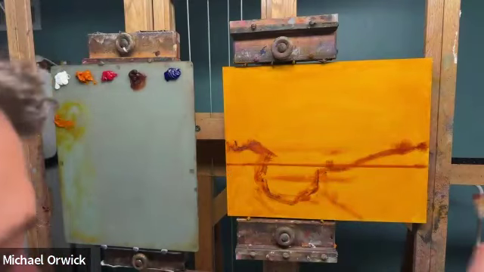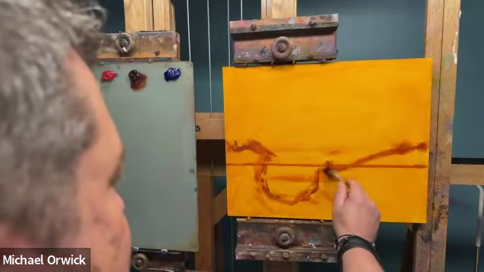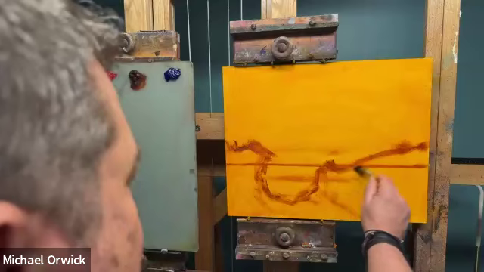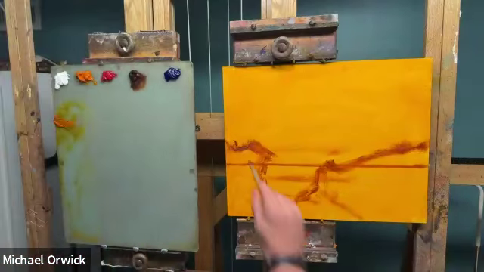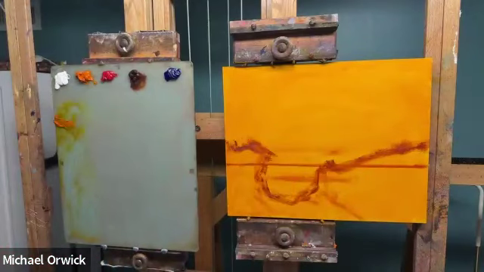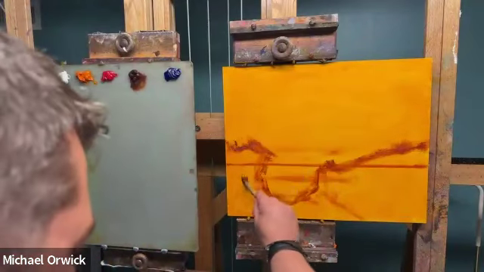And again, these early little lines are just notes for myself. And I can just keep changing my mind at this stage and going, this should be a little higher, this could be a little lower.